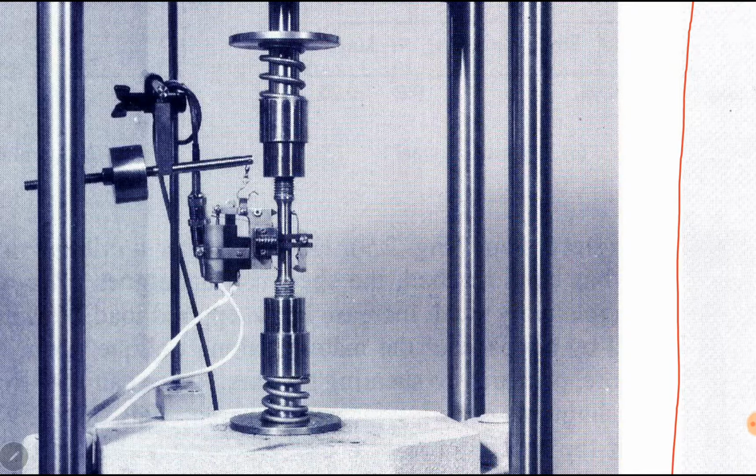The cup is a concave surface and the cone is a convex surface. Ductile materials usually break in this manner.